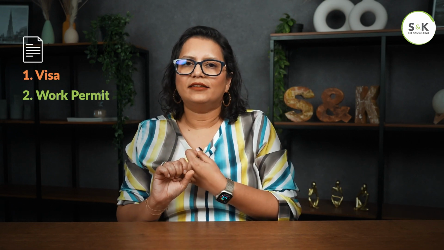Let's talk about numbers associated with employing people, based on these three must-have documents. As I said in another video, you can check out the link in the show notes. You need to issue three must-have documents, which are your visa, your work permit, and your Emirates ID. The cost is broken down into the issuance of these three documents.